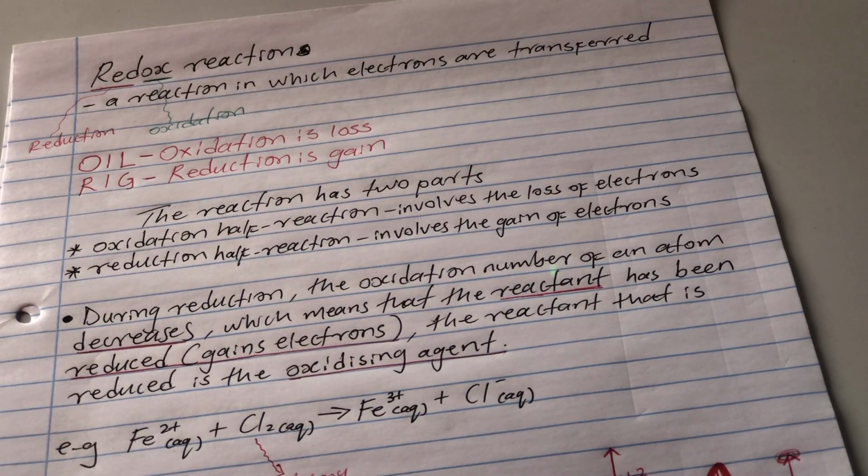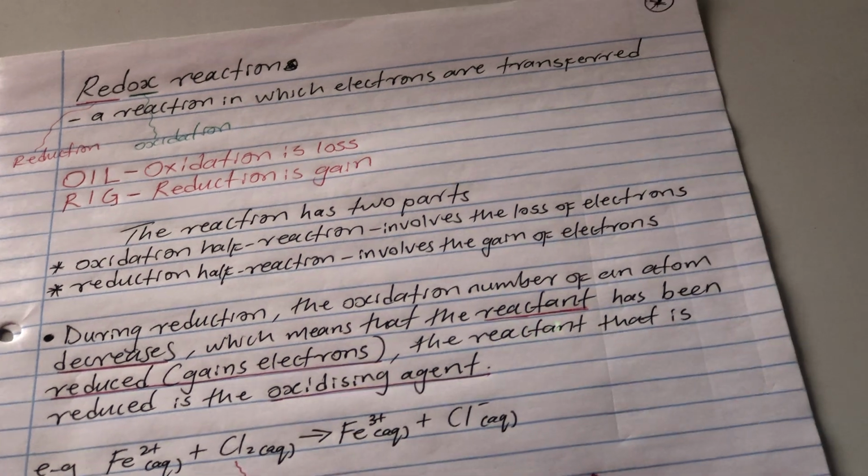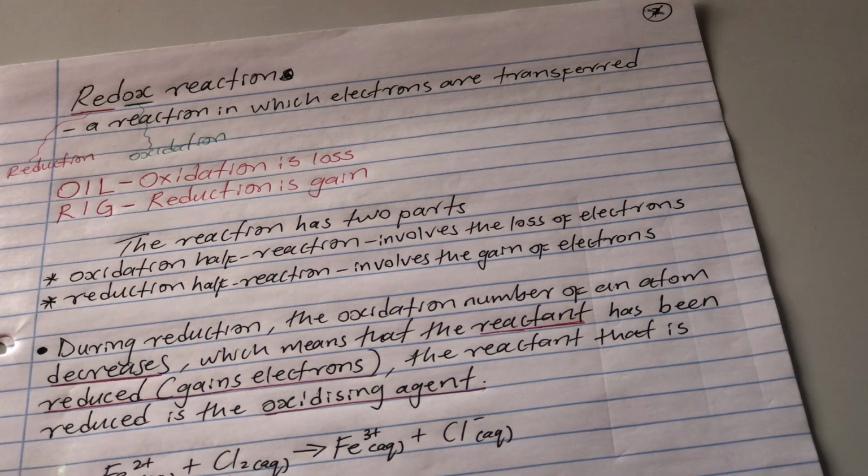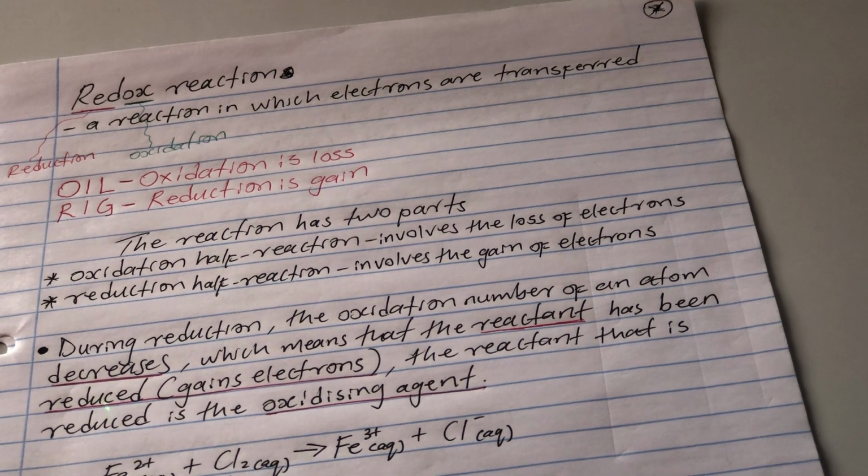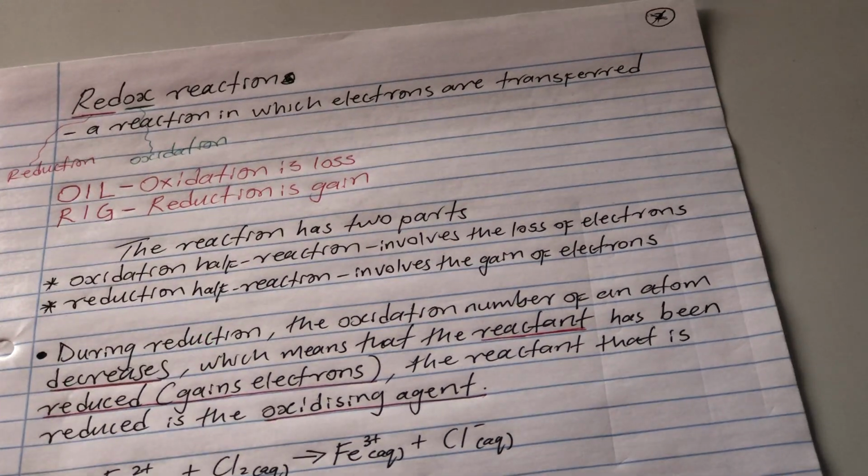What does the decrease in oxidation number tell us? It means that the reactant has been reduced. If you see that the oxidation number has decreased, it means that the reactant has been reduced.